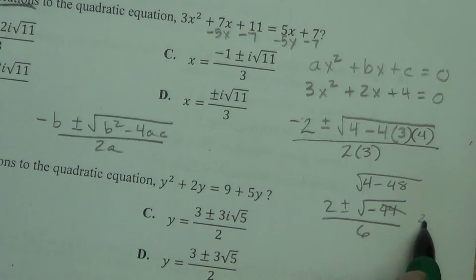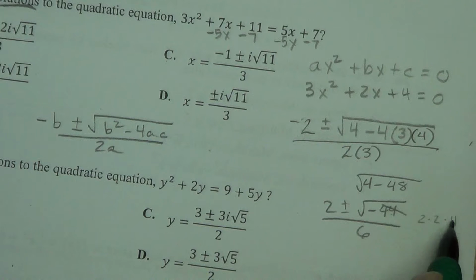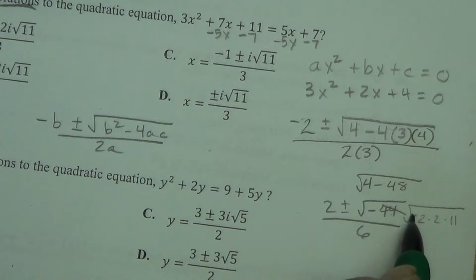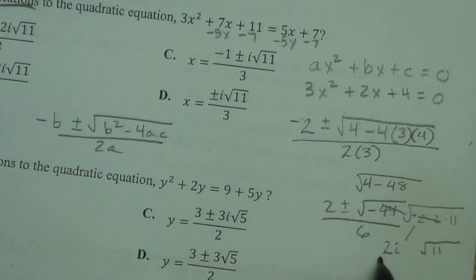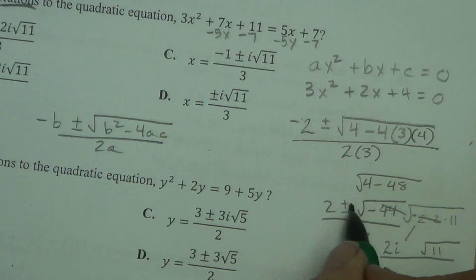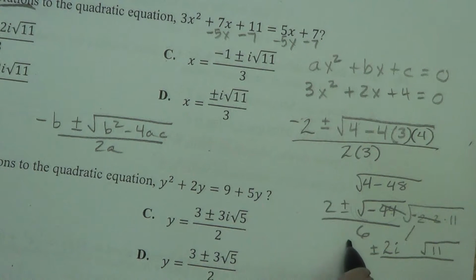44 is equal to 2 times 11. And it's got the negative. Remember, when we have a negative under there, we bring it out immediately as i. Then we've got twin 2's, so they come out. Write it in front of the i. And then we have 11 left. That is this part of your formula. Put the plus or minus in front of it, the 2 in front of that, and the 6 underneath each.